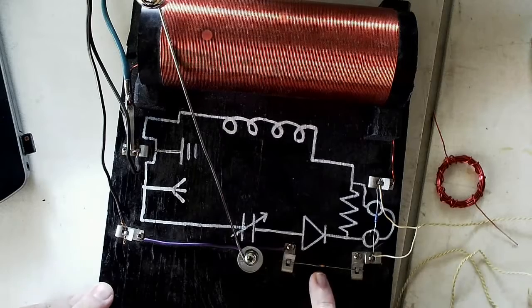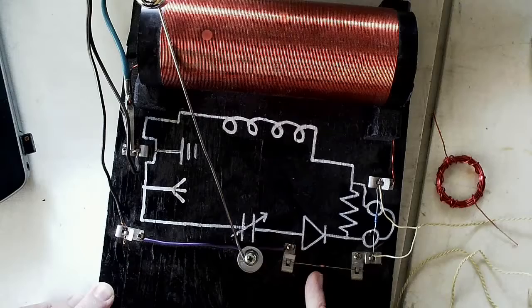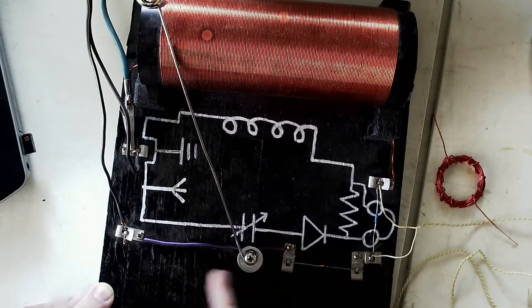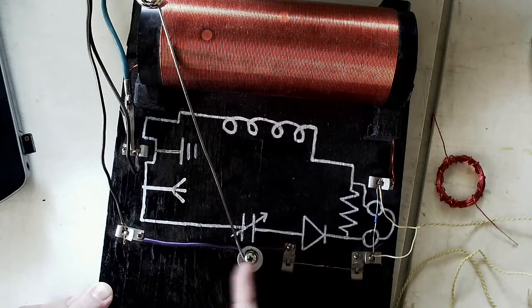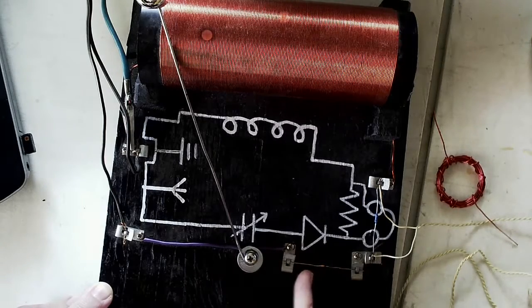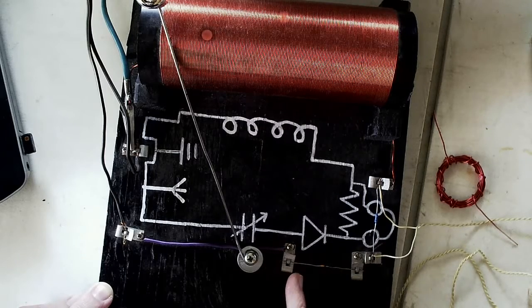But this is the golden part of this radio. It's called a diode, and what it is is a one-way dam for electricity to flow. So I've got this vibration thing going on, which isn't a current, it's just a vibration. What this does is I'll get a vibration in one direction, but it's a one-way dam. It won't let it go back.